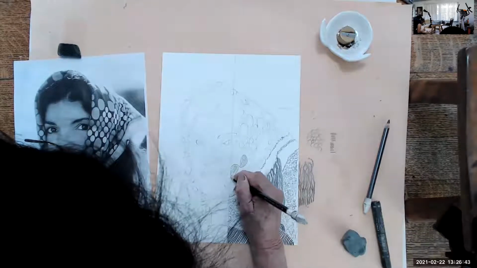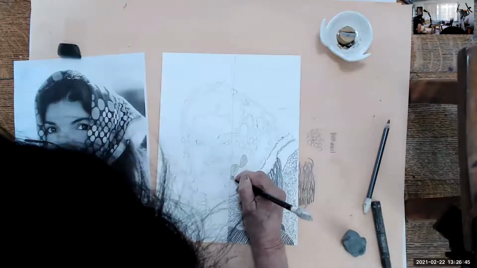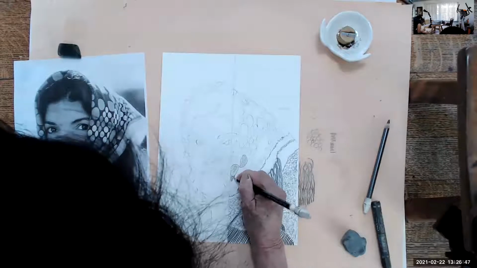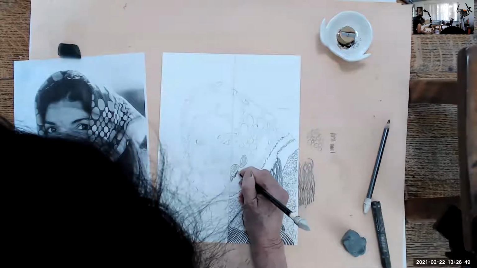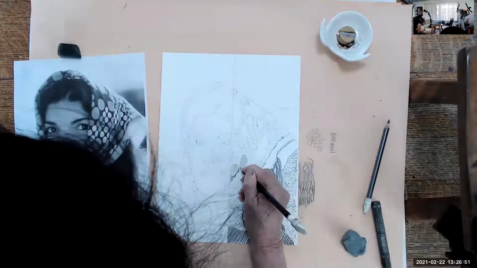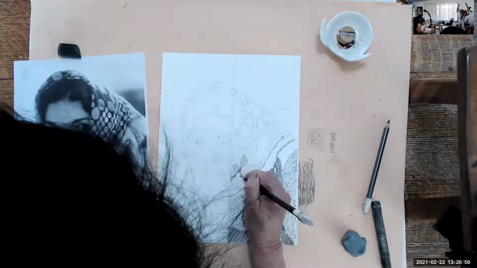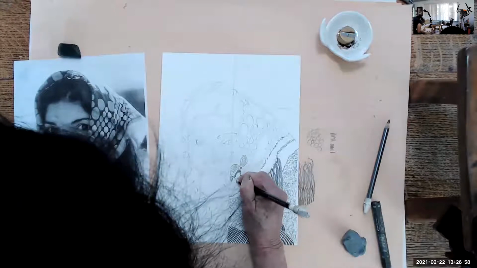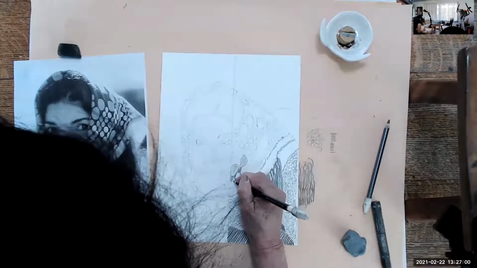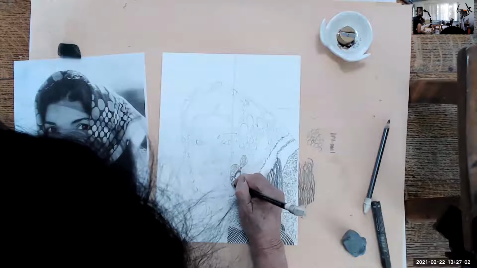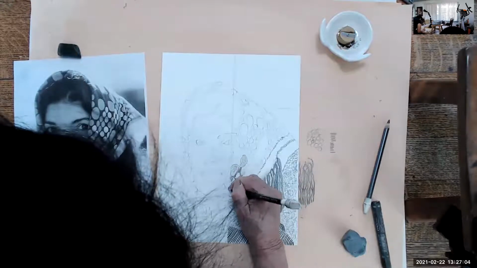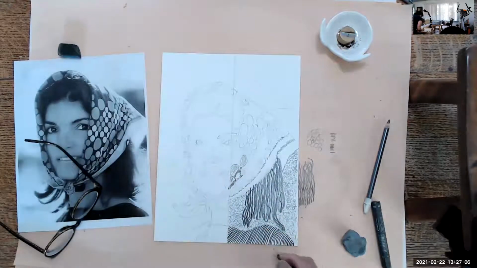So I'm going to start to just put into the background. And I'm not going to keep going in the same direction. I'm going to just let it go in different directions, filling in that background. Oh, went into the ink side.